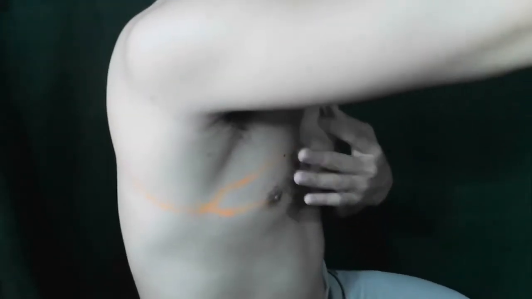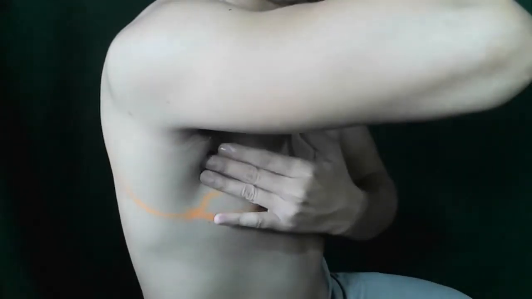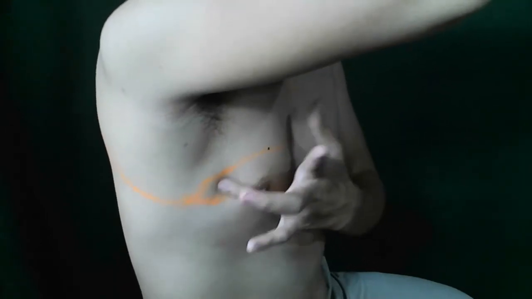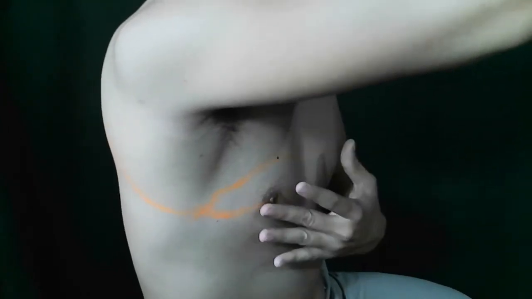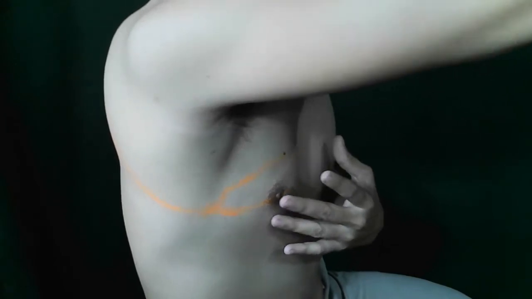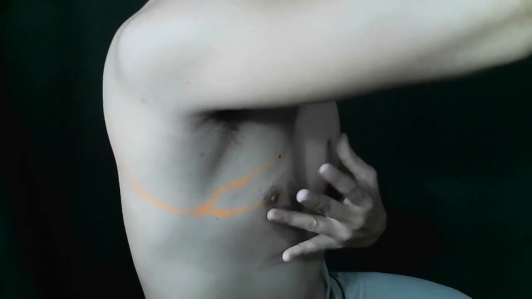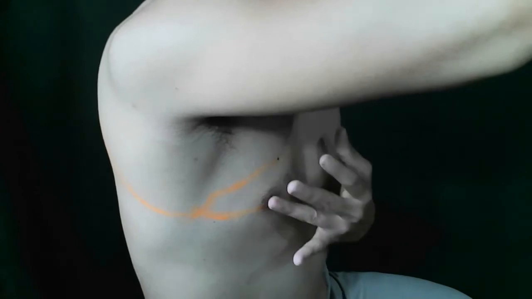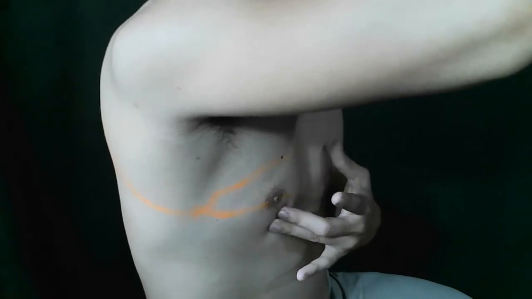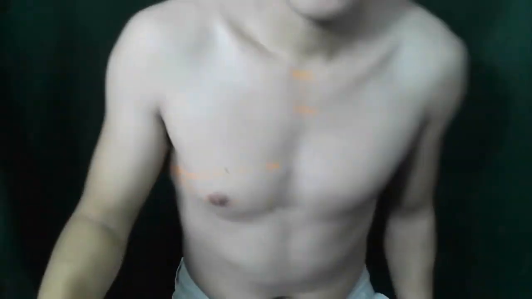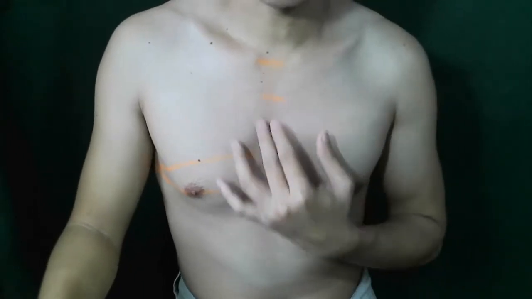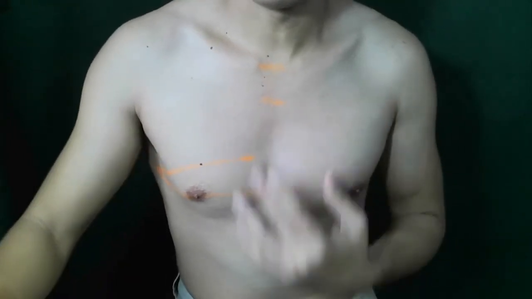So this is the right upper lobe, this is the middle lobe, and this is the lower lobe. This is the only area where we can easily assess the three lobes of the right lung. So we have the right upper lobe, right middle lobe, and the right lower lobe. Now here you could appreciate that these are the landmarks of your right lobes.